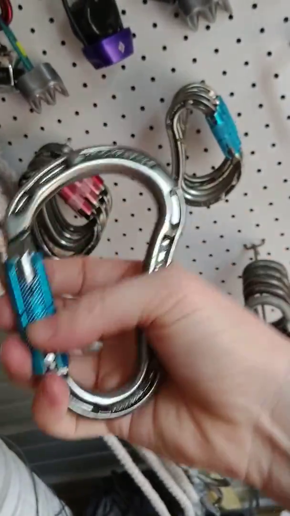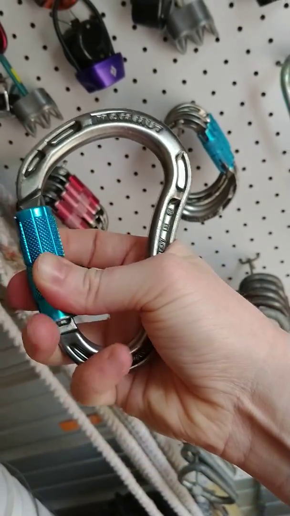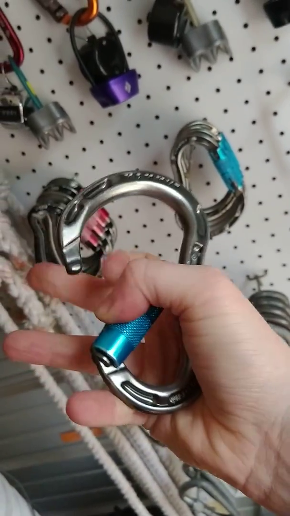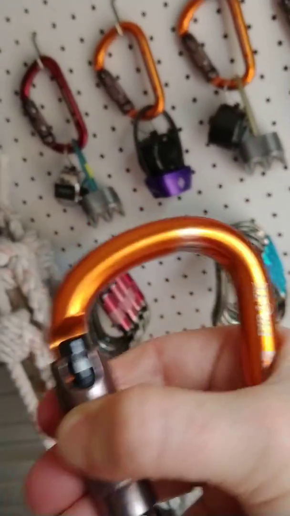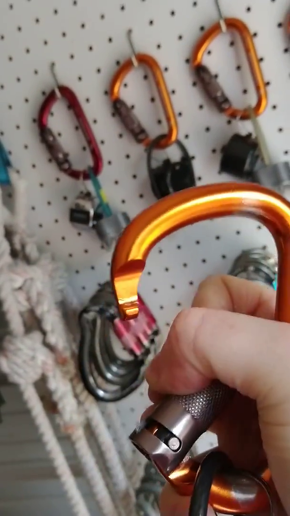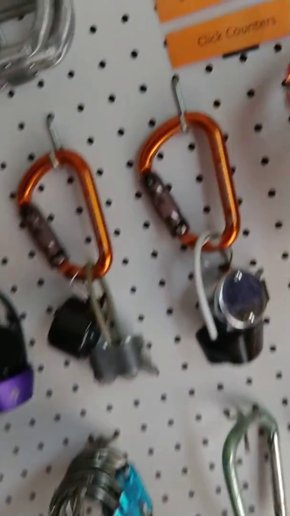So in the super safe instance, how do I do this one hand? You go up, up, around, that's 2, back. So there's 3 before it opens. Same thing with your belay device, or your belay carabiner. You go down, swivel, back. There's 3 actions, so it's a triple lock.